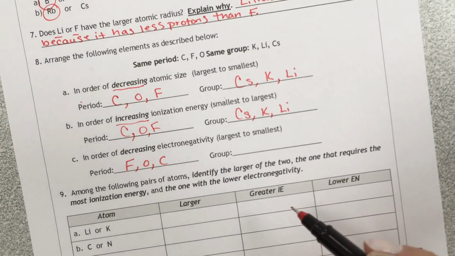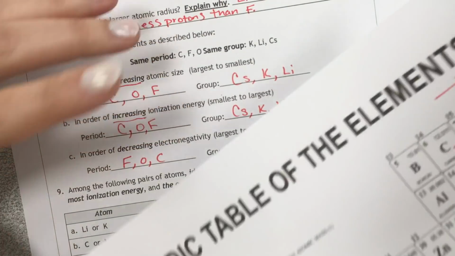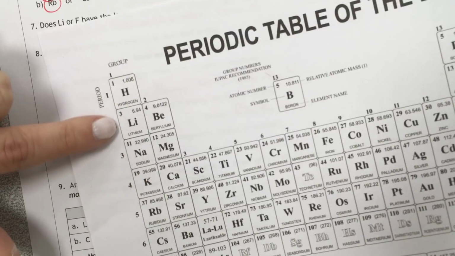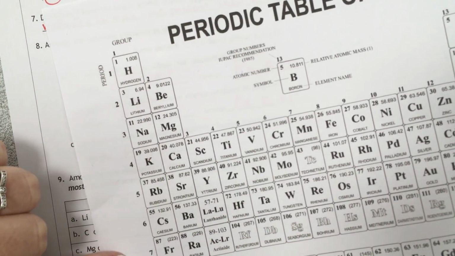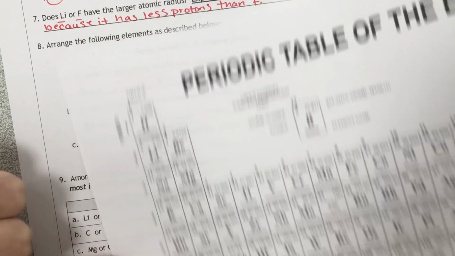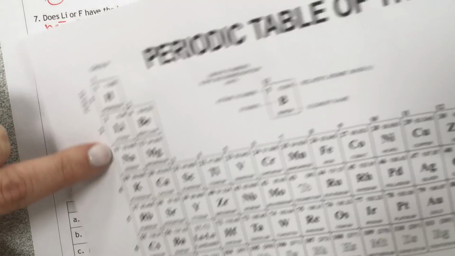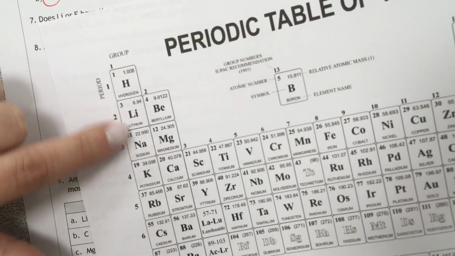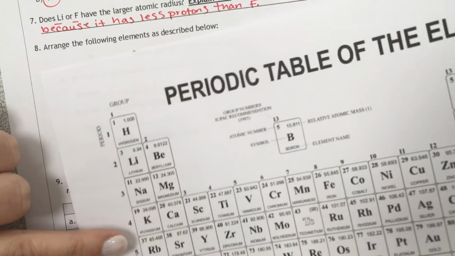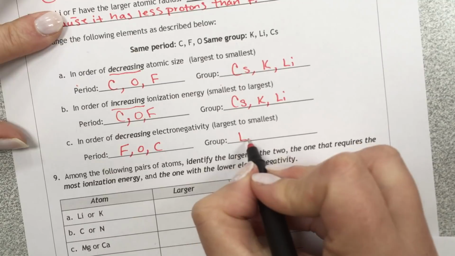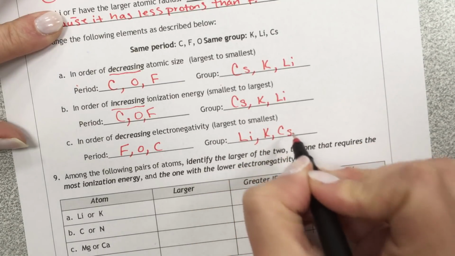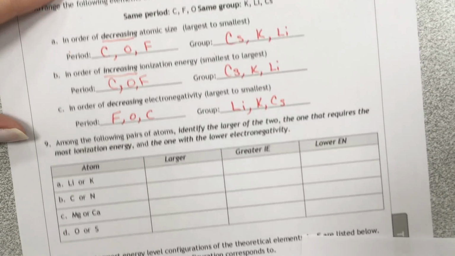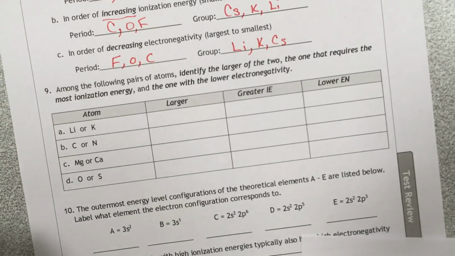Okay, and then electronegativity, again, is probably going to be opposite, but we're doing decreasing electronegativity for cesium, potassium, and lithium. As you go down the group, electronegativity will decrease. So it's asking for decreasing. So basically, we're going to say lithium, potassium, and cesium. That's it. Okay.